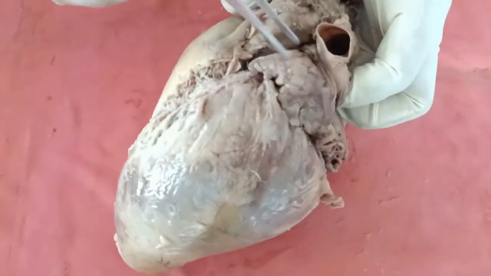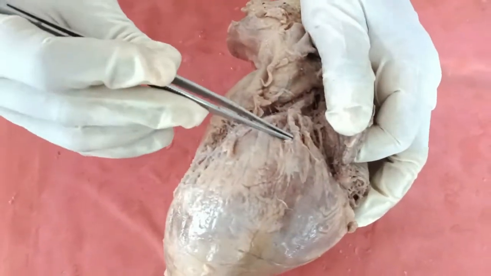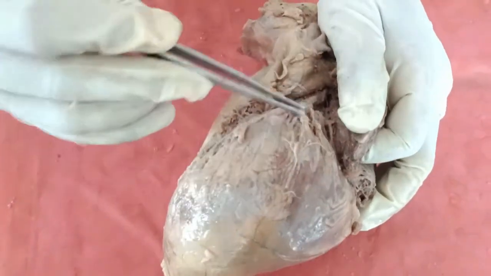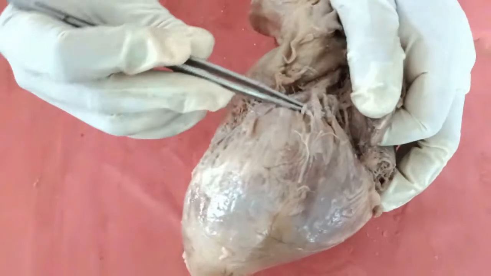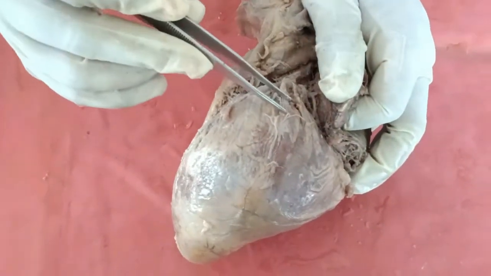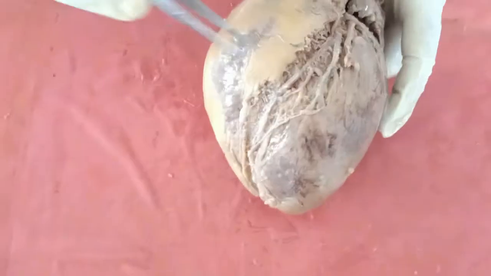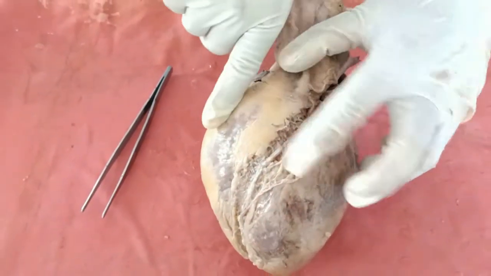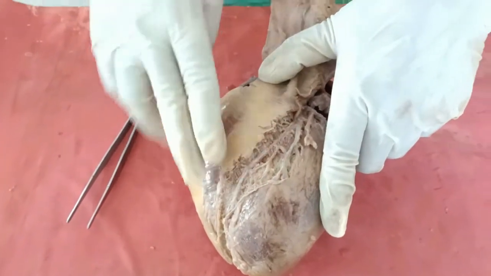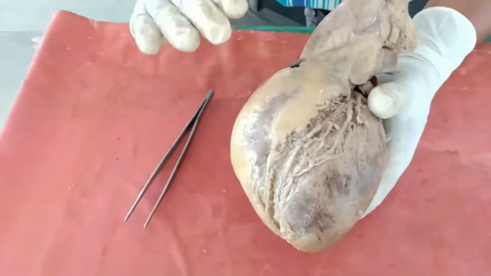Then from the circumflex artery, running along the left border, this is the left marginal artery. This left marginal artery is branched from the circumflex artery and runs along the left border. The anterior interventricular artery will give branches to the right side and left side. So the ventricular branches supply the ventricles. So these are the different branches from the left coronary artery.